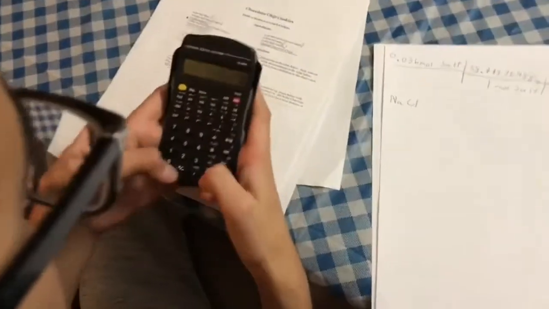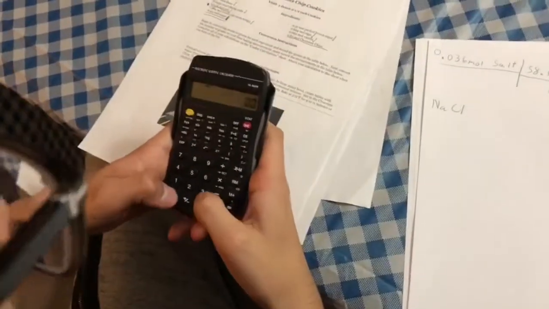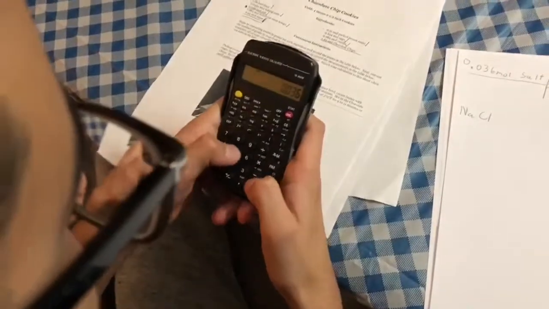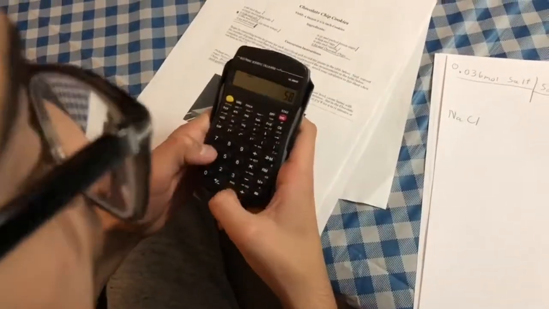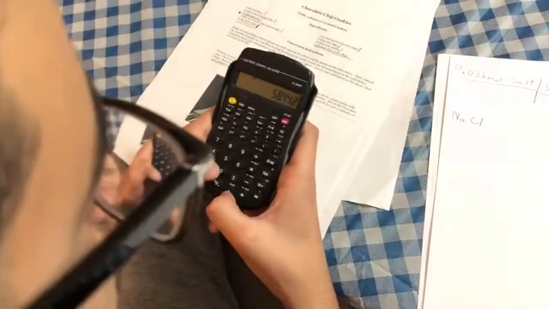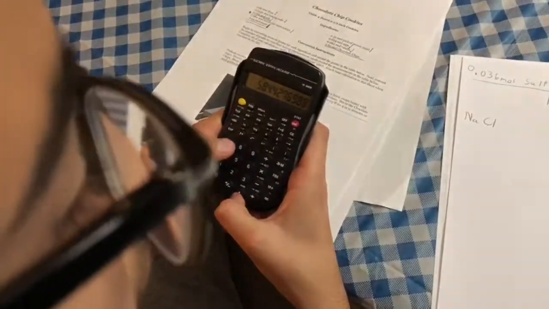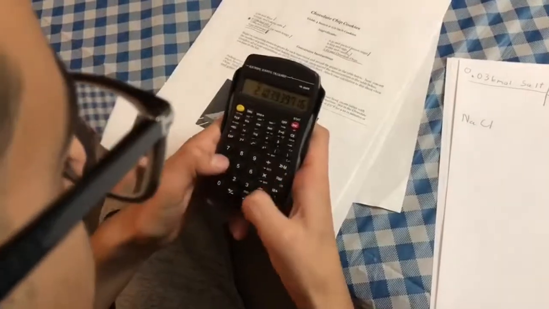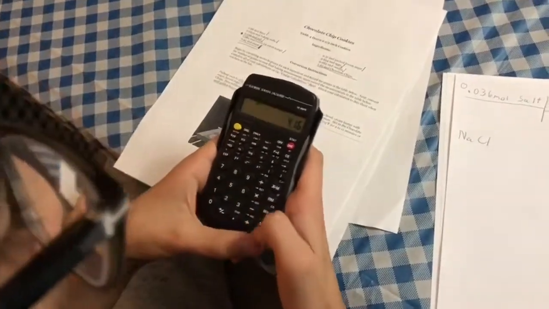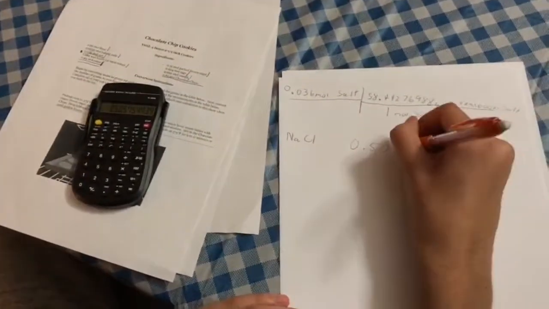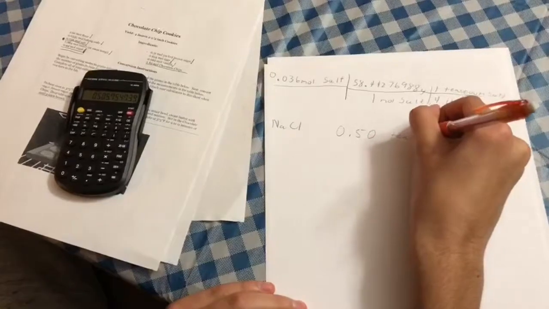So I get the calculator and 0.036 times 58.4427698 divided by 4.16 is equal to 0.50 teaspoons of salt.